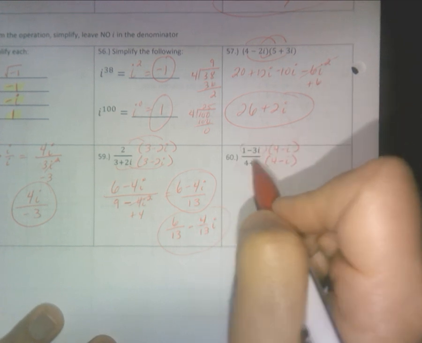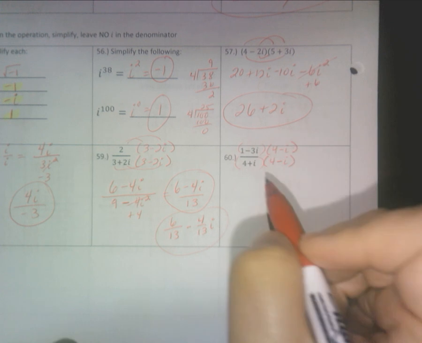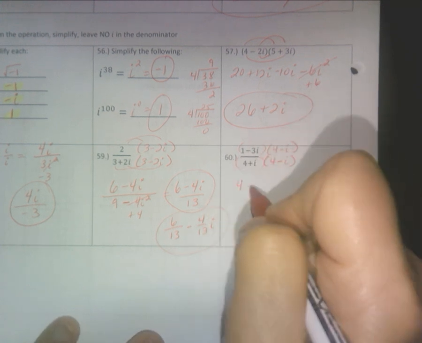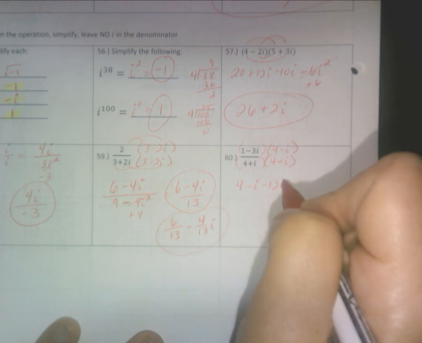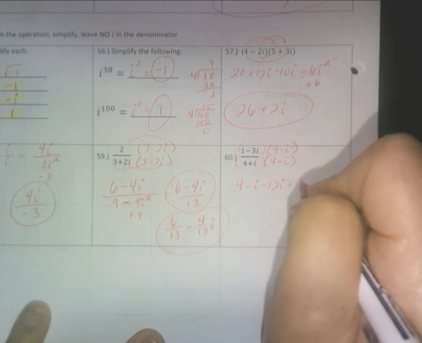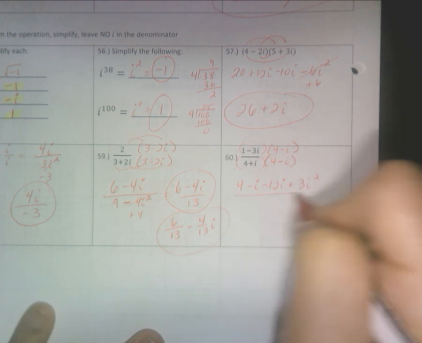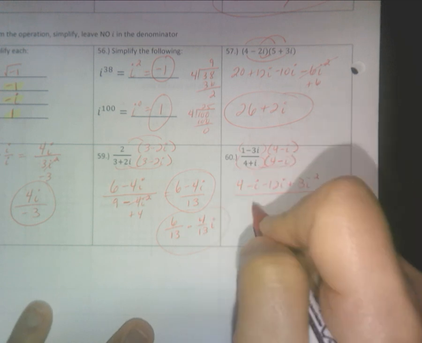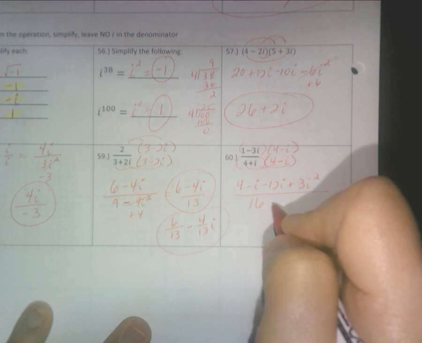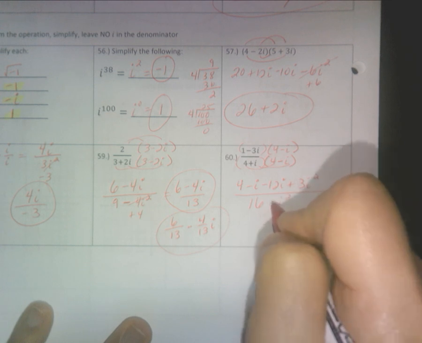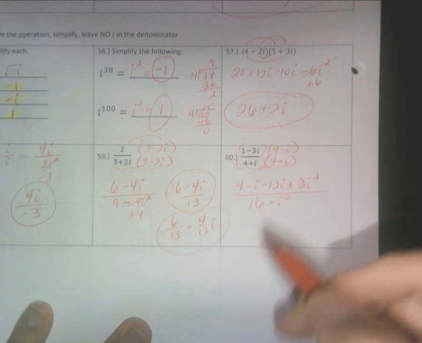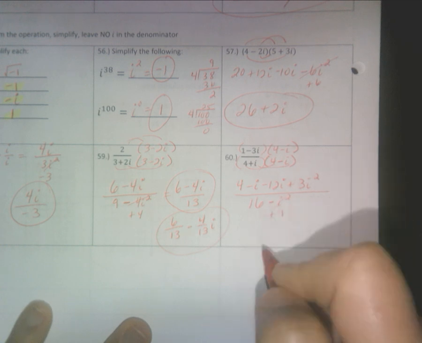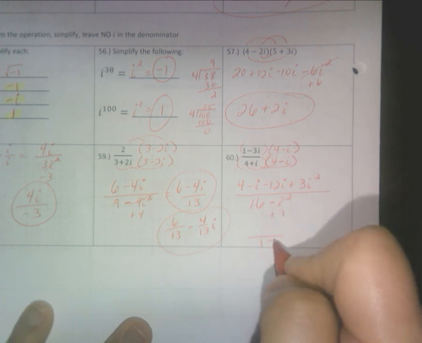And then we're going to FOIL the top, and we're going to FOIL the bottom. So 1 times 4 is 4. Minus i minus 12i plus 3i squared. The bottom, again, just have to multiply because it's conjugates. The first, which is 16, and the last, which is a negative i squared. But again, i squared is -1, and a negative of a -1 would be +1. So the bottom will be 17.